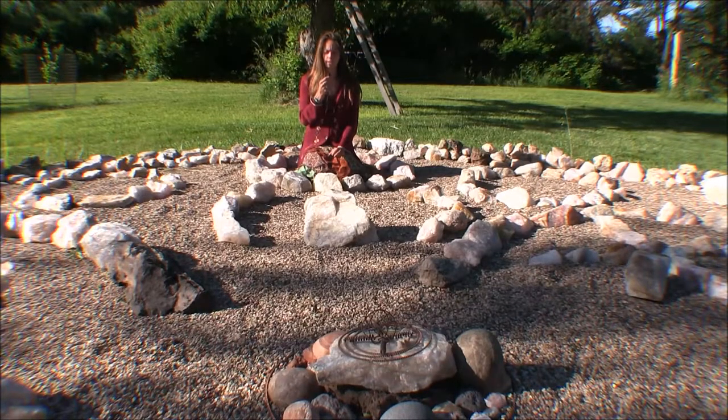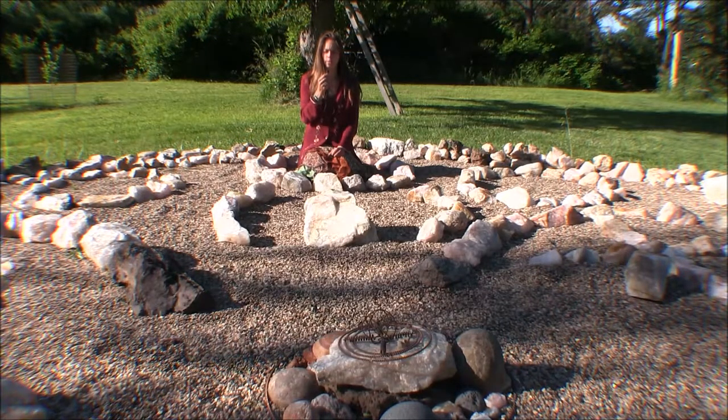I am that I am. I am one with Source Creator, Mother, Father, God. I am one with Gaia. I am one with all aspects of my being for my highest and greatest good and the highest and greatest good of all concerned.